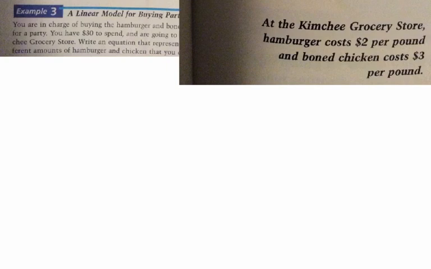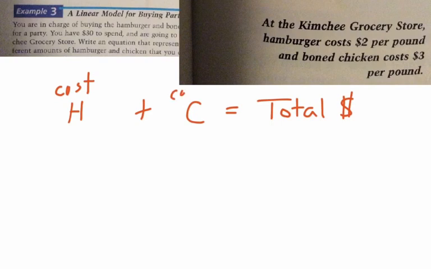So you did need to know the cost of the hamburgers and the chicken. So here's how you would take that and put it into an equation, okay? You've got hamburger plus chicken equals the total money. So the cost of the hamburger plus the cost of the chicken equals the total amount of money that you have to spend. The total amount of money that we have to spend is the $30. So whatever the cost of the hamburger is and the cost of the chicken is, that has to come to $30.